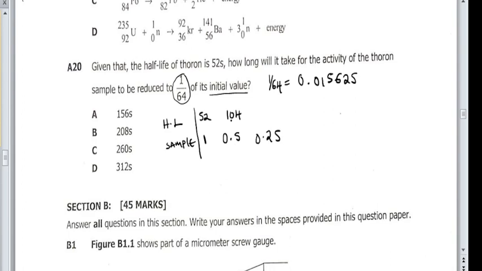0.25. So this one, you add it to 52, this one becomes 156. Then the 0.25 will reduce again, so you divide it by 2, and it's going to be 0.125. So you add 52 again to 156, you get 208.